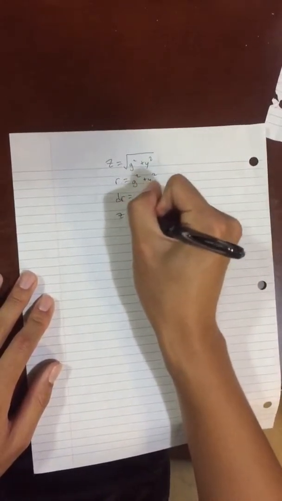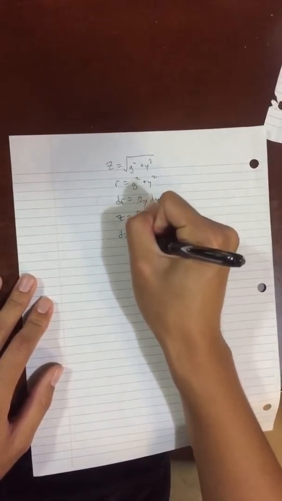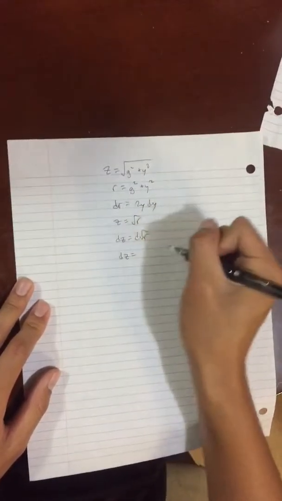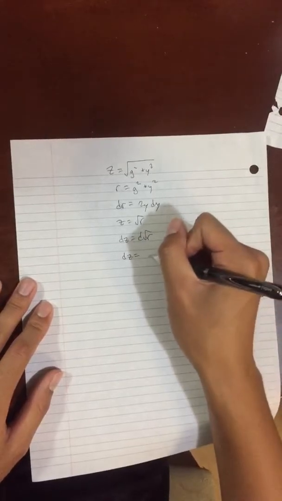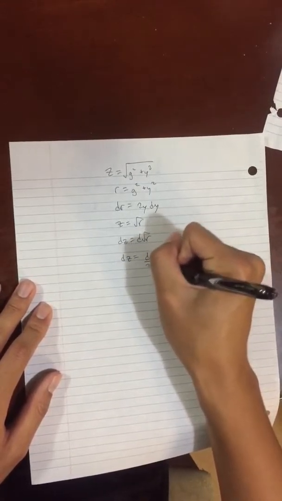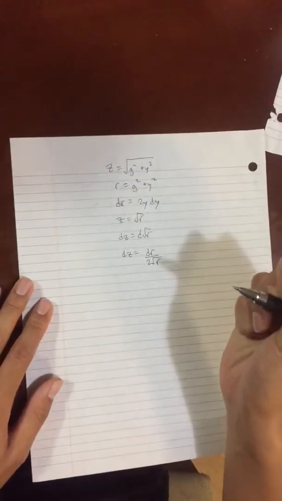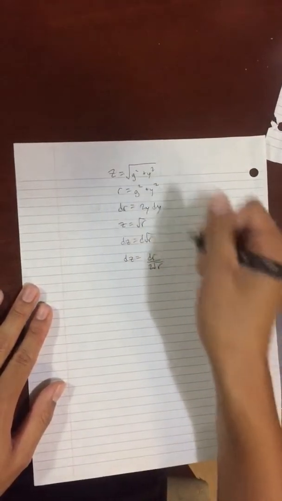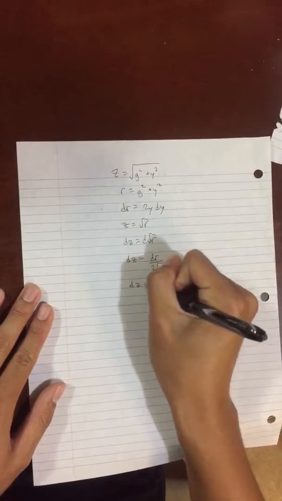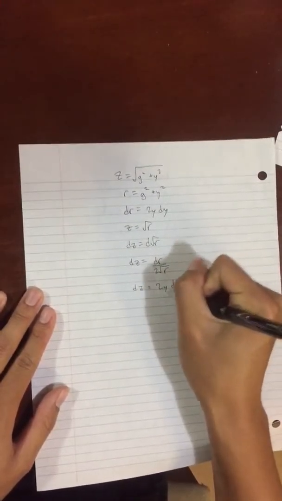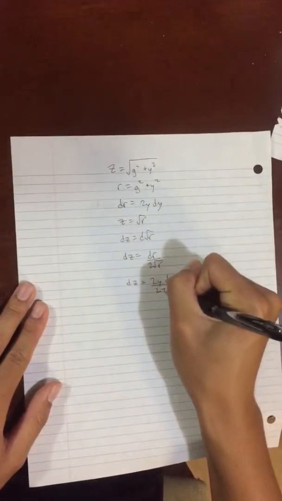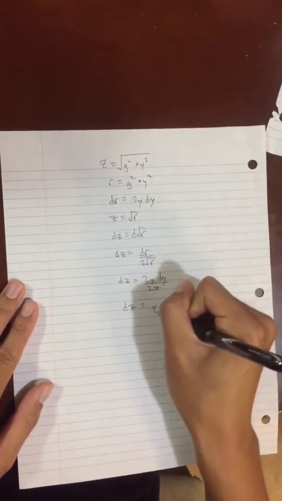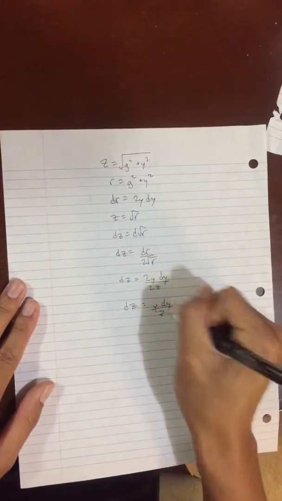Now we go back to the function z equals root r. dz is equal to d root r, and now this is the rule of roots. You move 1/2 to the front and you do r to the negative 1/2. Then you plug in, and you get dz is equal to 2y dy all over 2z. The 2's cancel out, and he ends up with dz equals y dy over z.